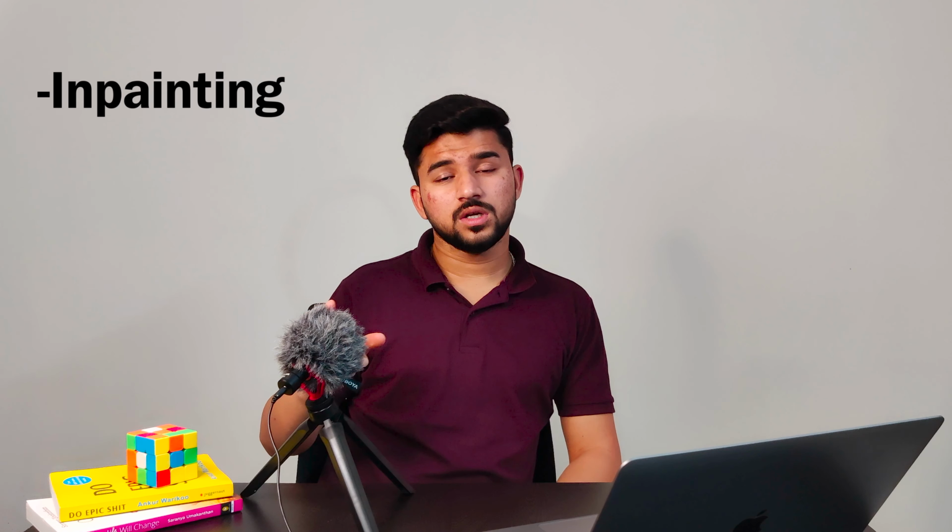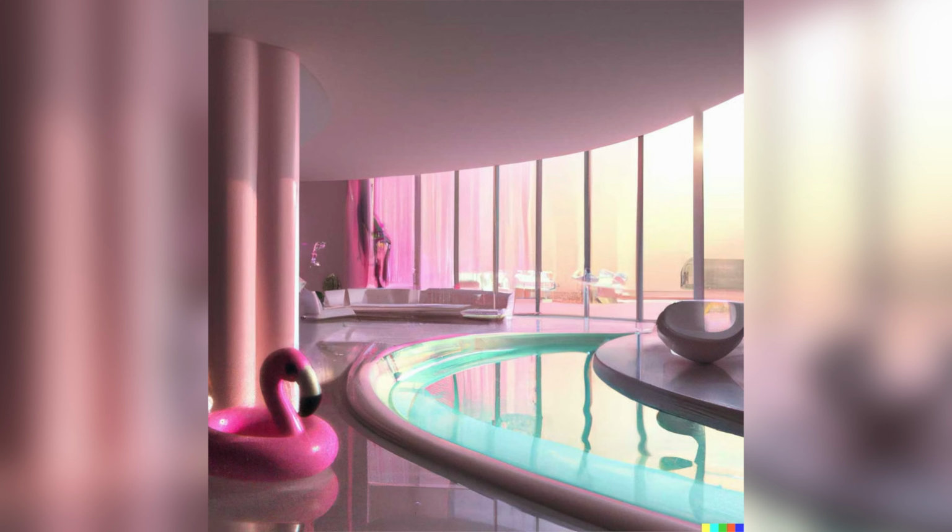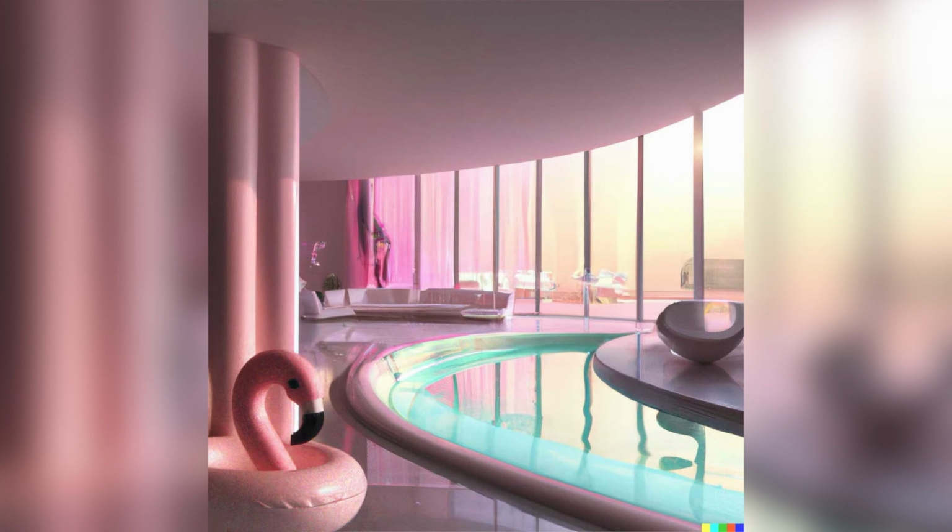The first one is called inpainting, the other one is called outpainting. In inpainting, you can make realistic edits to your images. And when I say edits, it means you can add or remove elements from your images, and moreover, it will take shadows, reflections, and all the textures into consideration, which is a great option. For example, you want to add a flamingo beside the pool in this image. So you have to choose this option, and you can add a flamingo beside your pool. So this is a great option, right?